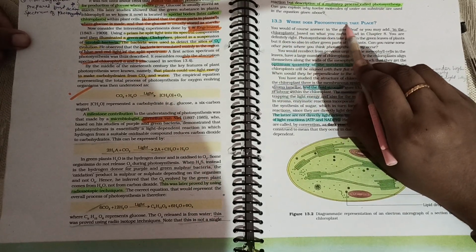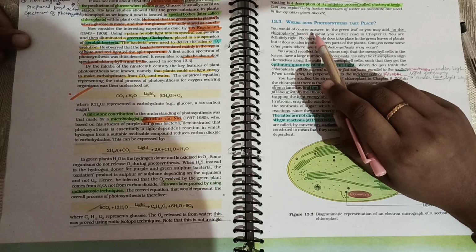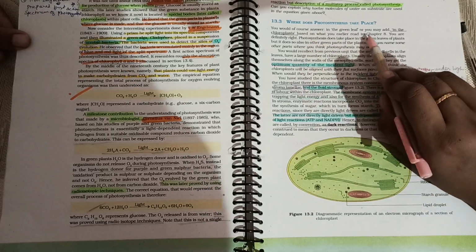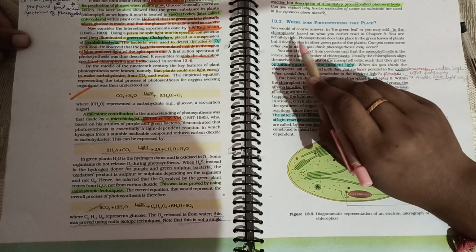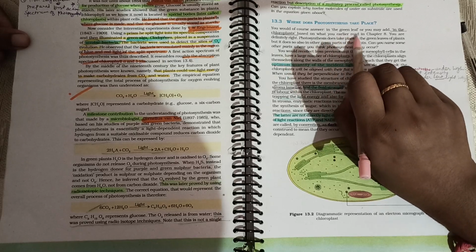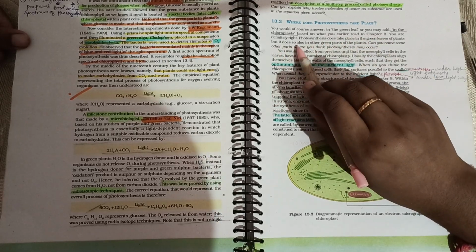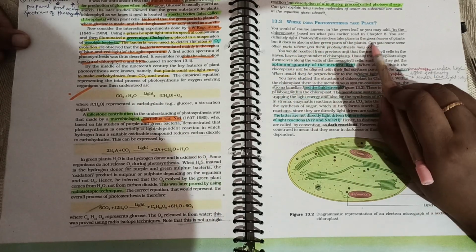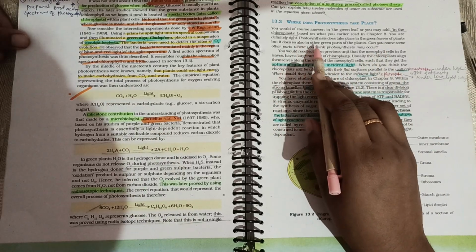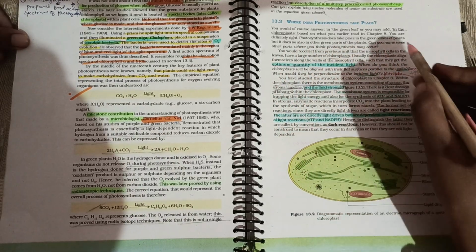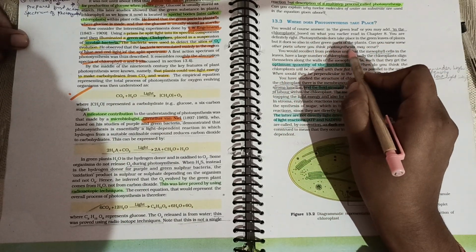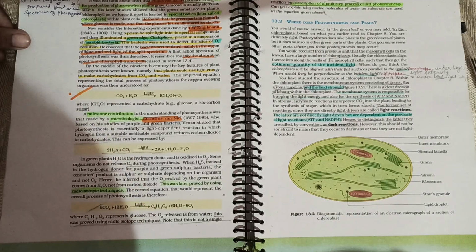Where does photosynthesis take place? You will of course answer, in the green leaf, or you may add, in the chloroplast. Based on what you earlier read in chapter 8, you are definitely right. Photosynthesis does take place in the green leaves of plants, but it does so also in other green parts of the plant. Can you name some other parts where you think photosynthesis may occur?